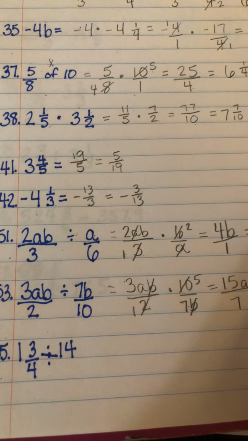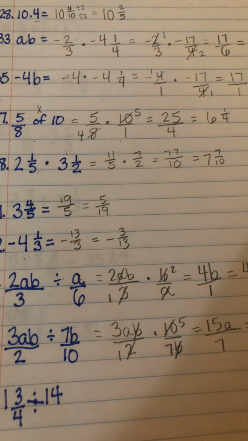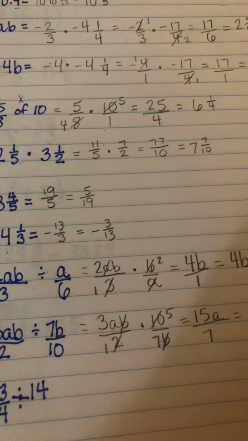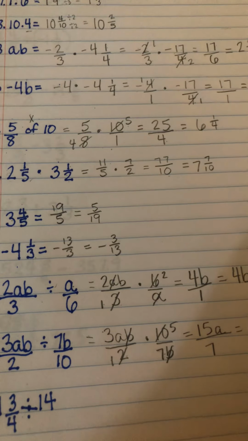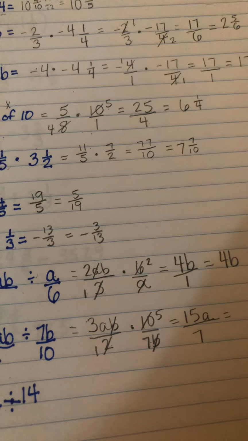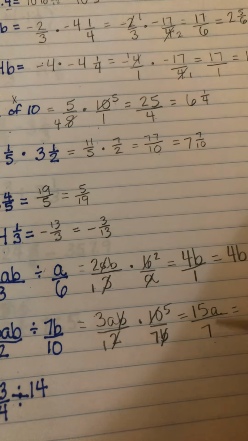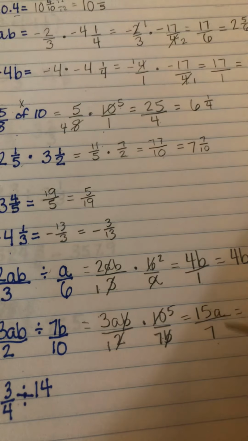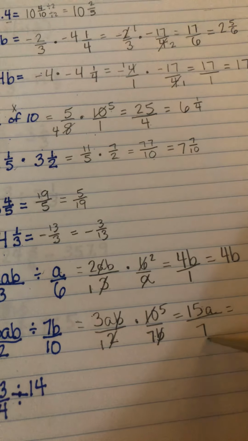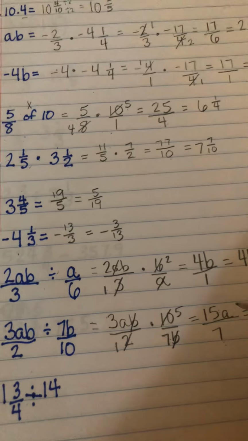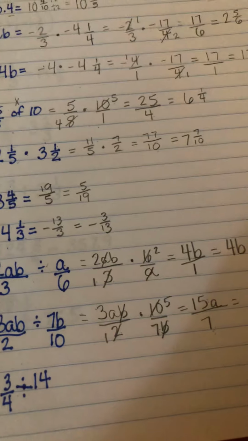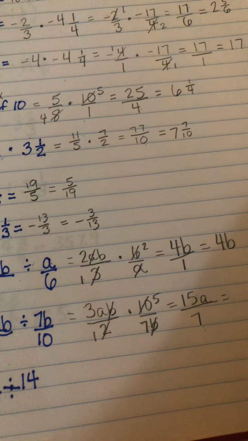And now normally we'd say, okay, well, do we need to put this in as a mixed number? No, you're just going to leave it 15a over 7. Okay, let's get on to 55.